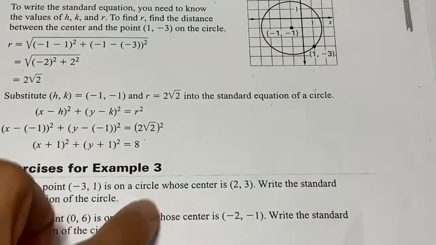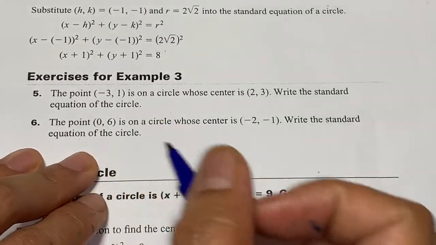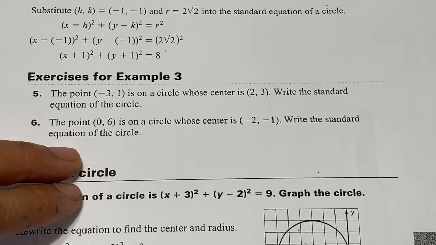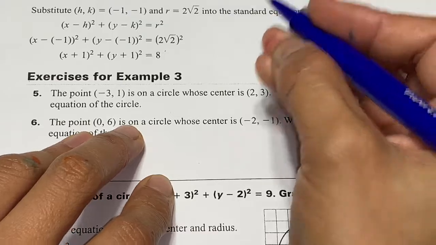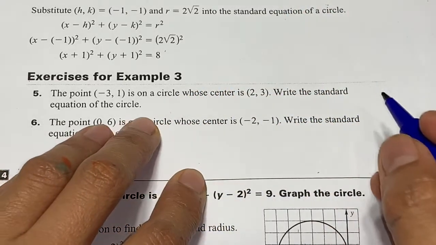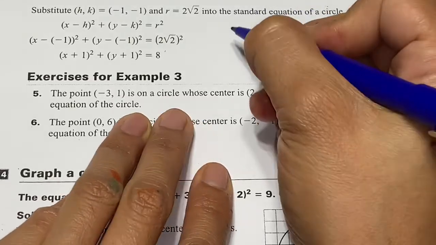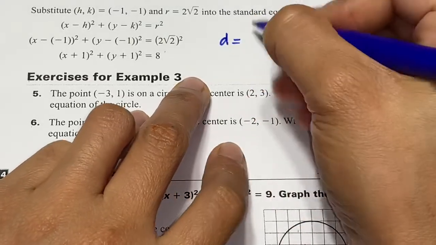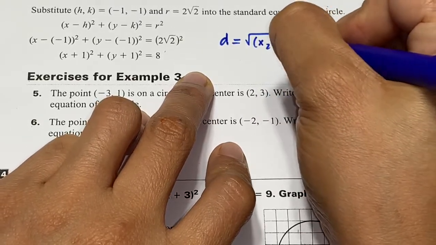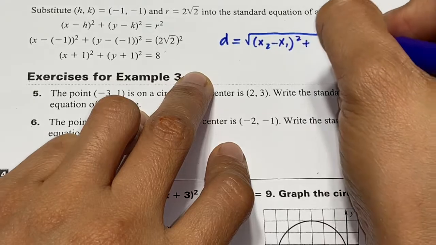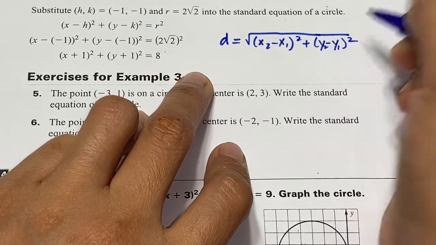So we're gonna do this the shorter way. The distance formula, if you forgot, equals the square root of x2 minus x1 squared plus y2 minus y1 squared.